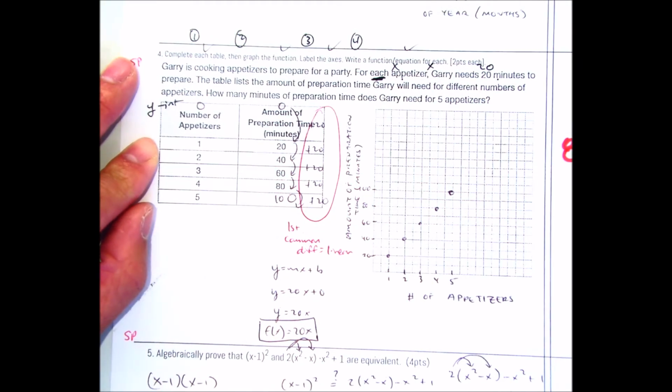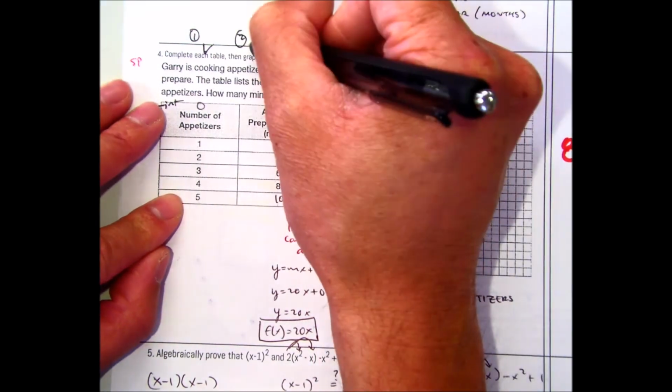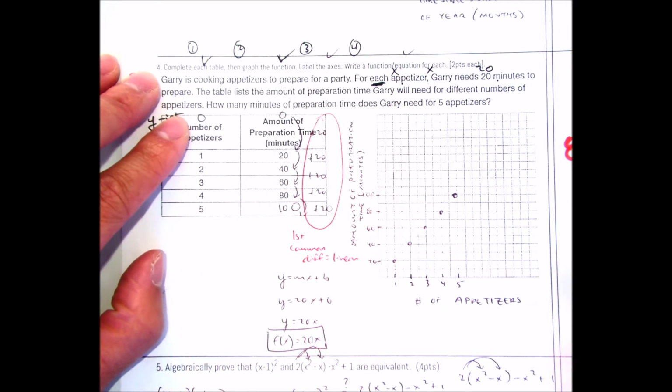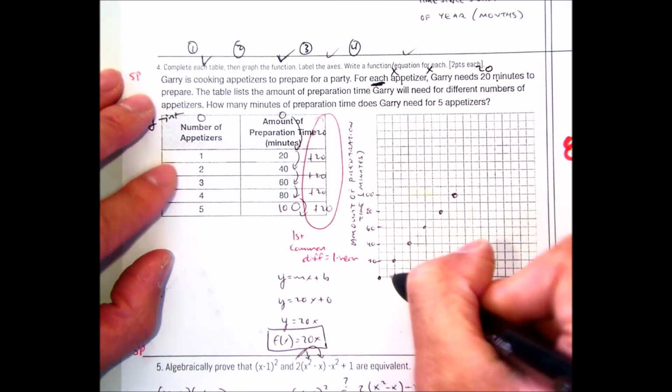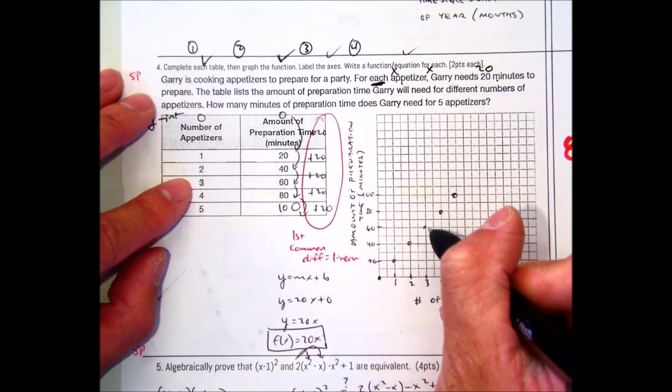Very helpful for graphing. So I finished my table. All I had to do there was put 100. The second thing was to graph it. Well, I just take these ordered pairs. I got 0, 0, 1, 20, 2, 40, 3, 60, 4, 80, and 5, 100.